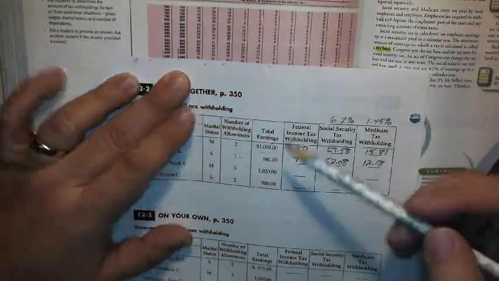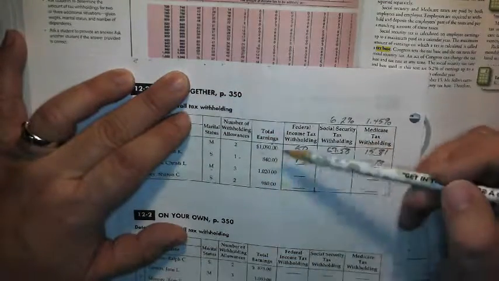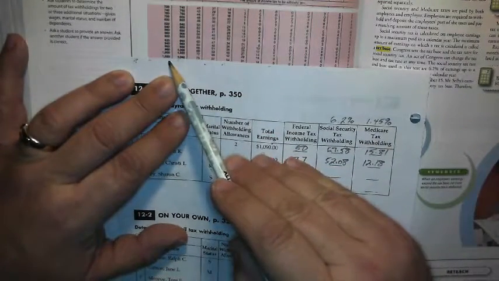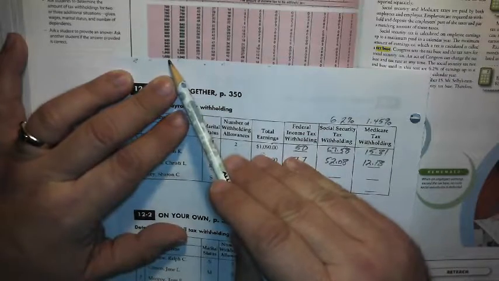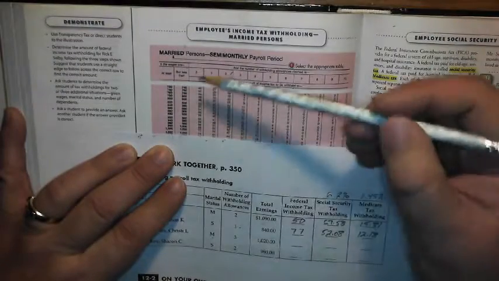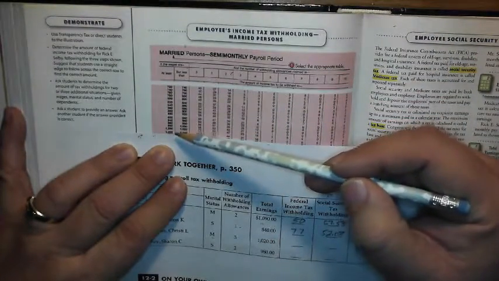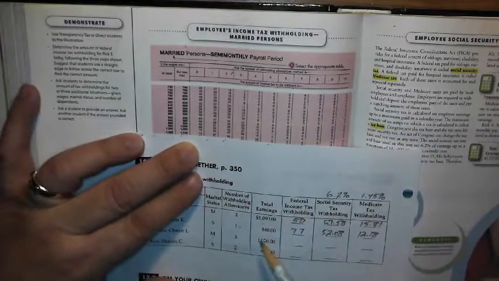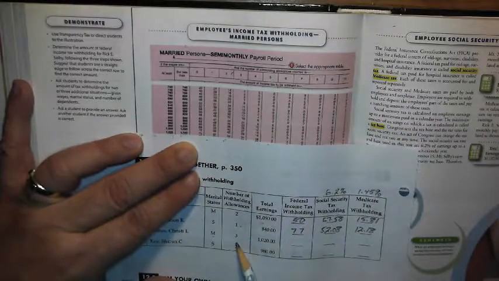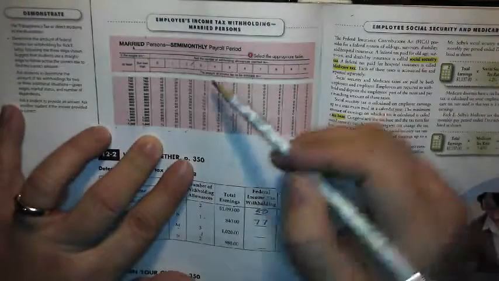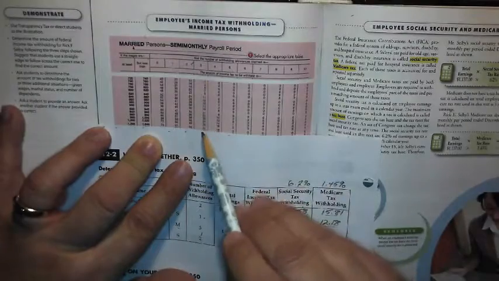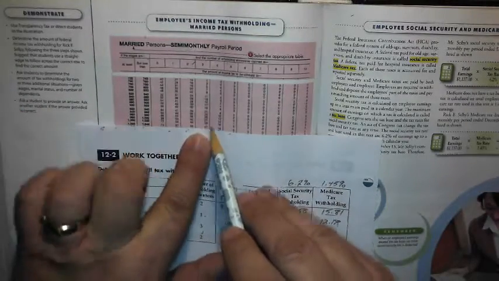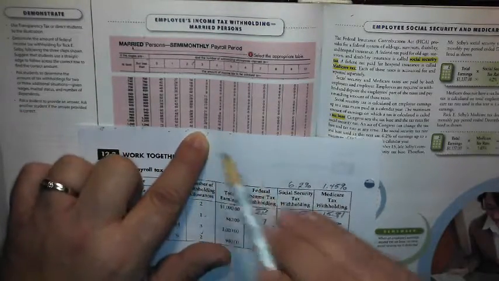And once again we see, just like in the last one, 1,020 lands right on the bottom range mark. So the key word is at least. So she made at least $1,020. And she has 3 dependents on here. So we'll go over to the 3 column. So 1,020, the 3 dependents, $31.